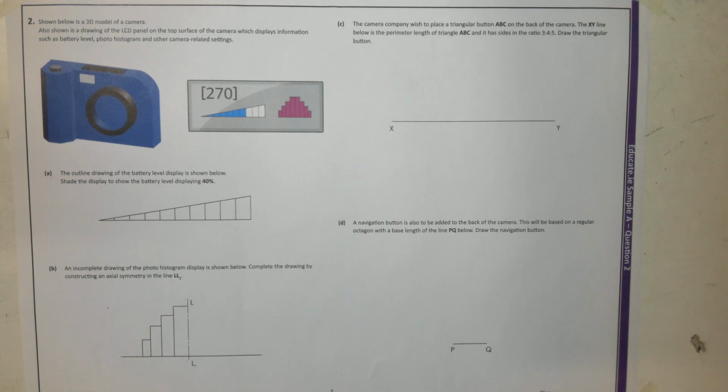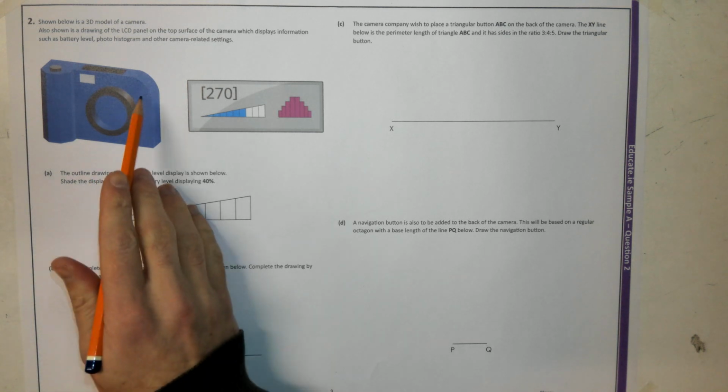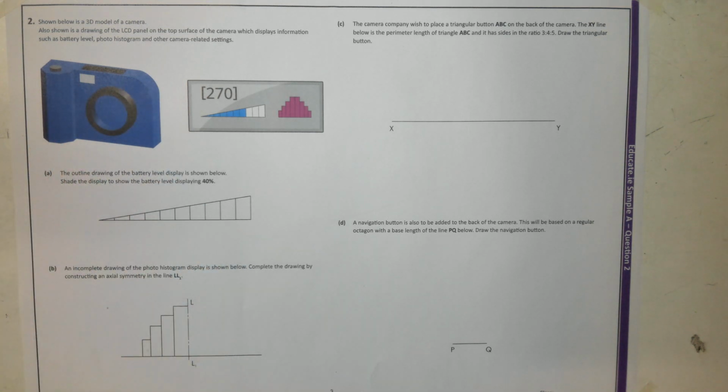So this video here is going to go through sample paper A, question 2, parts A, B, C and D, and then I'll release a second video showing how to do part E, which is going to be the elevation and plan of the camera shown here. So it tells us shown below is a 3D model of a camera. Also shown is a drawing of the LCD panel on the top surface of the camera, which displays information such as the battery level, photo histogram and other camera related settings.